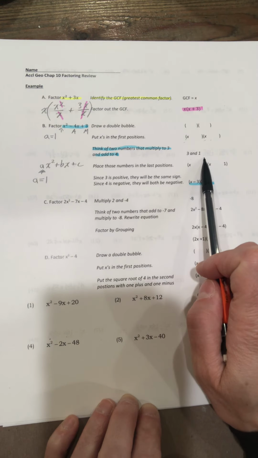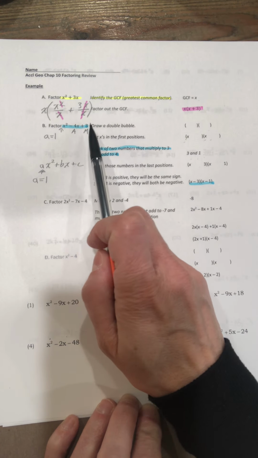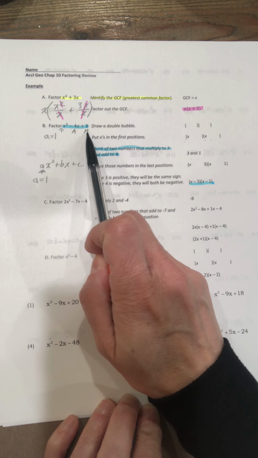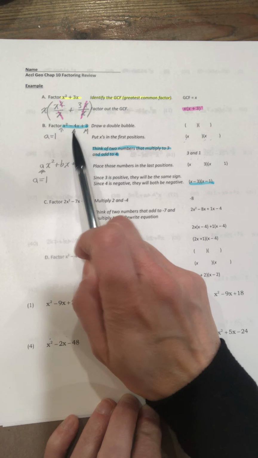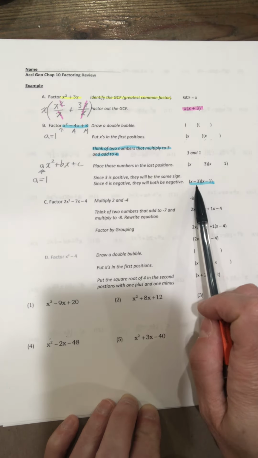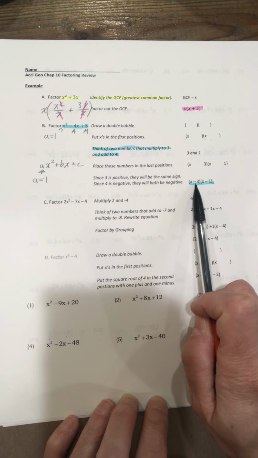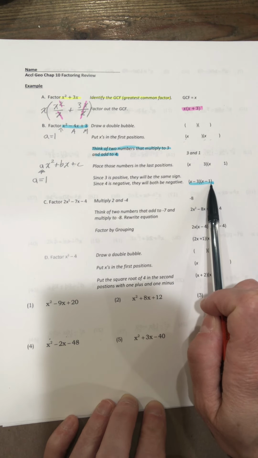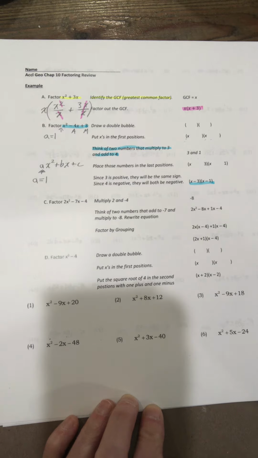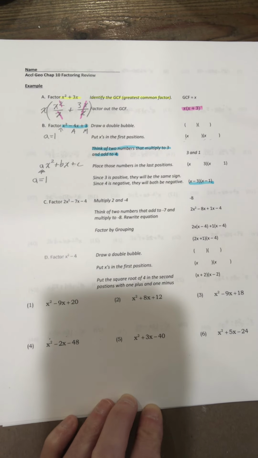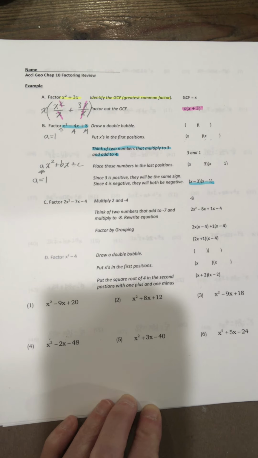We know 3 and 1 add to a positive 4 and multiply to a positive 3. But in order to add to a -4, both of them must be negative. And that's where we're writing x minus 3, x minus 1. This is basic factoring, but it can only be used when our a value is 1.